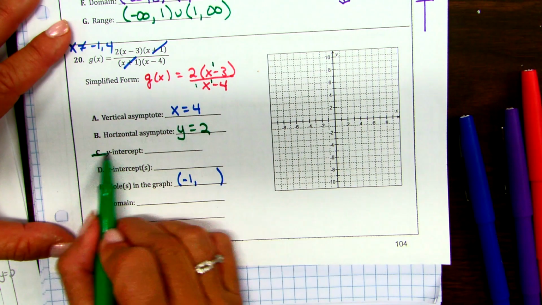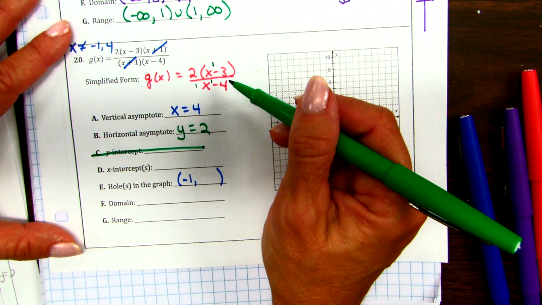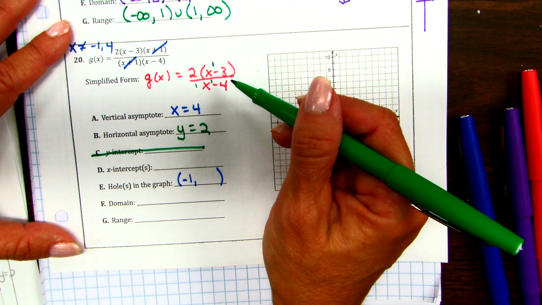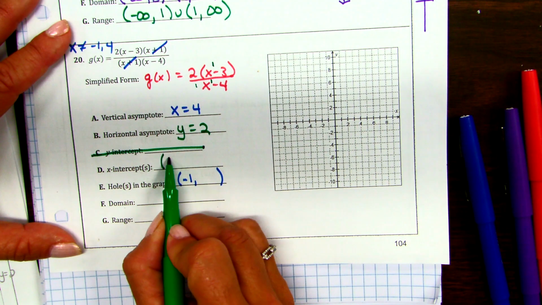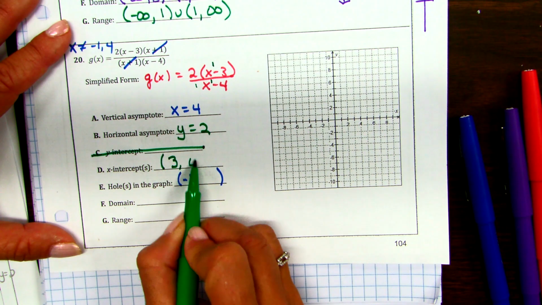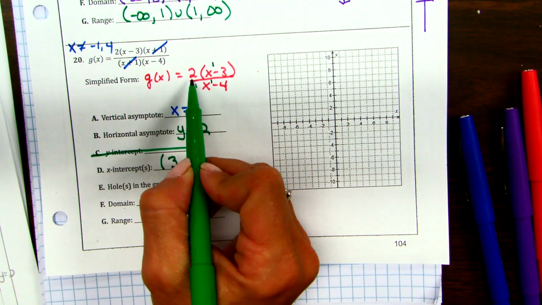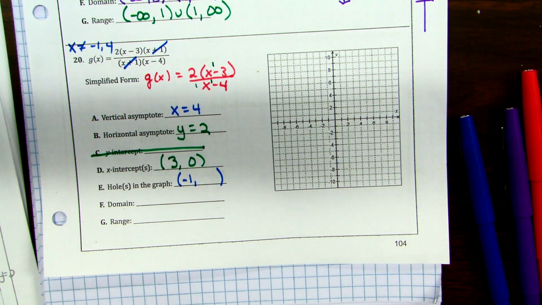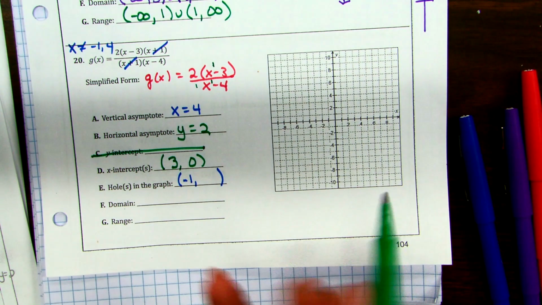We're not going to do the y-intercept. Is there anything in the numerator that's got an x in it that wasn't affected by the denominator? Yeah. So we're going to have an x-intercept at (3, 0). The 2 is a factor, but it doesn't have an x in it. You can't set 2 equal to 0 and solve it. But if you set x minus 3 equal to 0 and solve it, you would get 3.